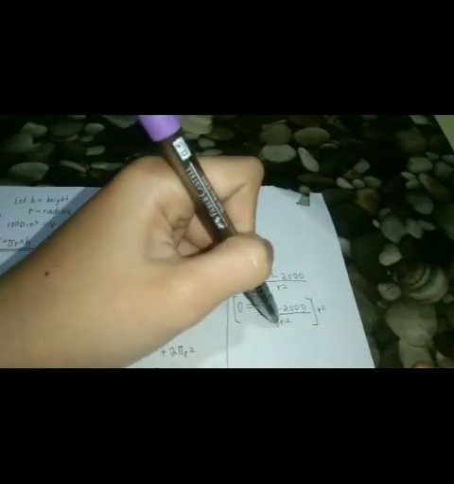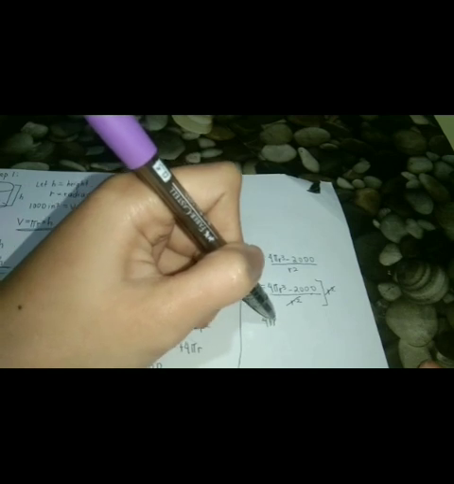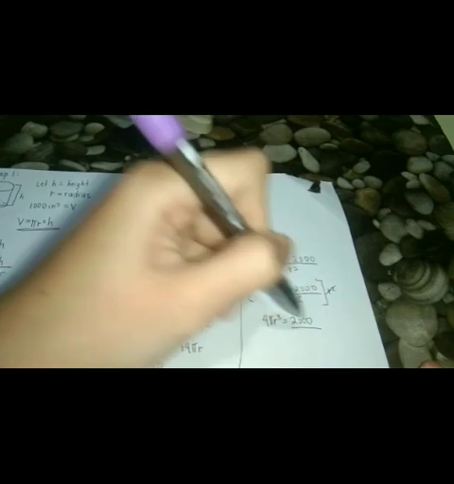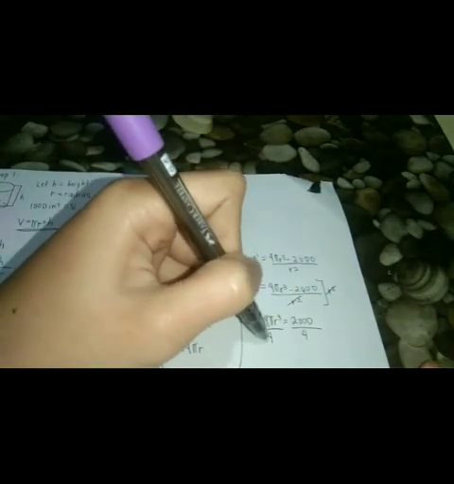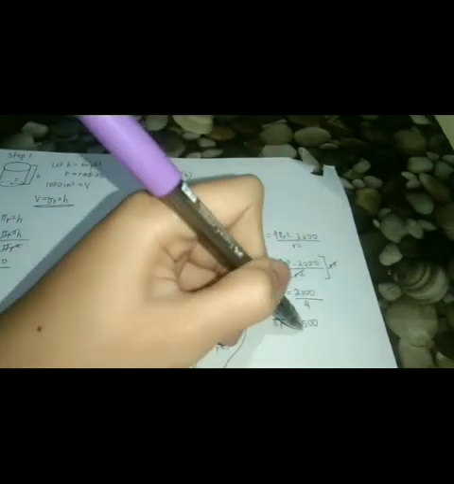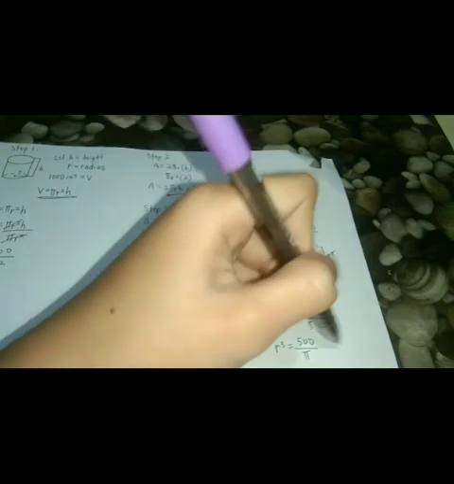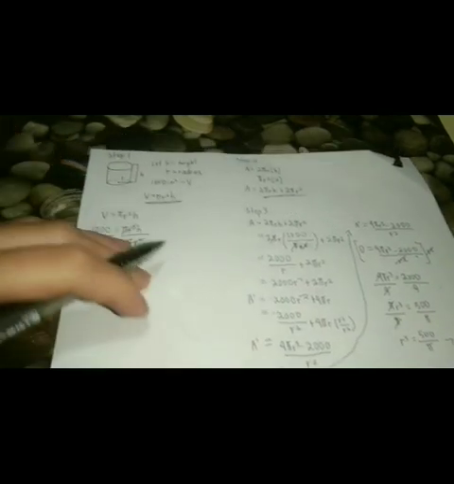Let's times it by r squared, and the r squared cancel out. That will give us 4 pi r cubed is equal to 2,000. To solve for r, we just cancel out hanggang r lang yung matira. Then taking the cube root, it will turn into r is equal to cube root of 500 over pi.